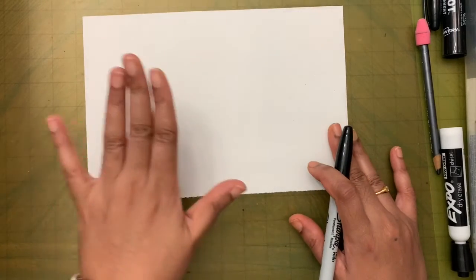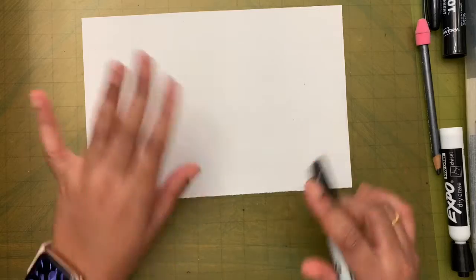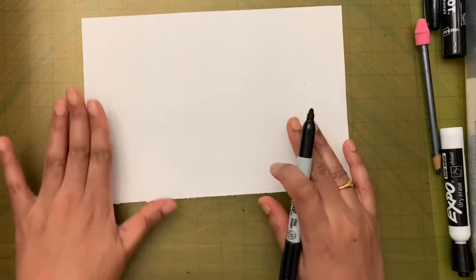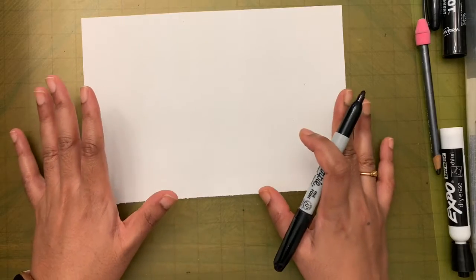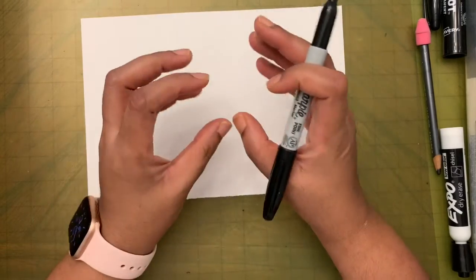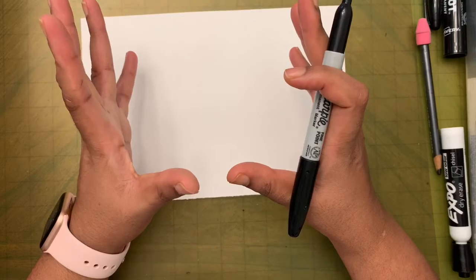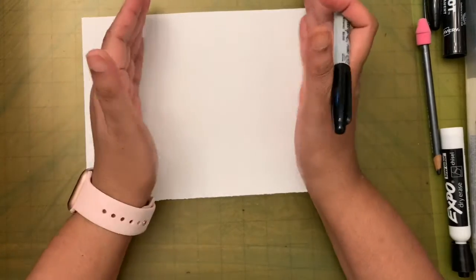Now, we are going to make some dots. Remember, the first step is making the rainbow. So we need to know how big of a rainbow it should be. It should not be too small. It should not be too big. It should be the right size.